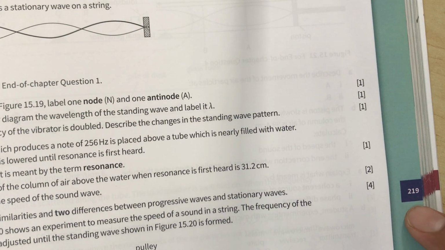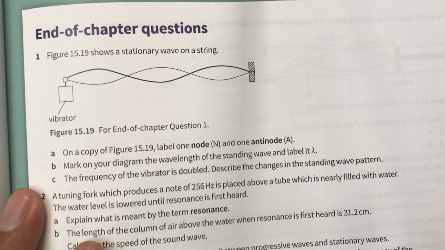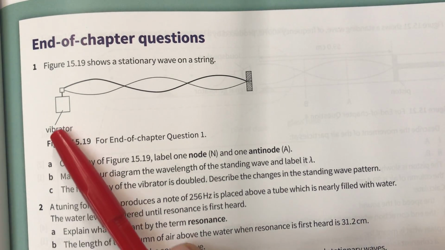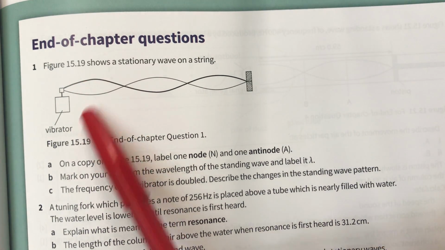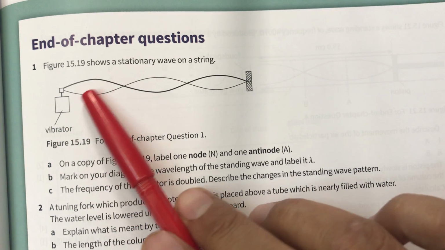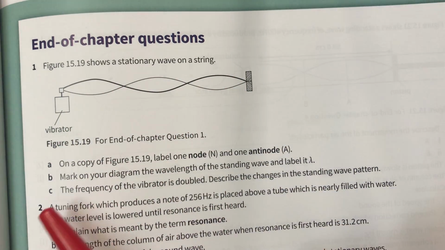219. So we go directly to the first number. This is an end of chapter question. Number one: Figure 15.19 shows the stationary wave on the string. This is the vibrator and this is a wave of around 1.5 wavelengths.